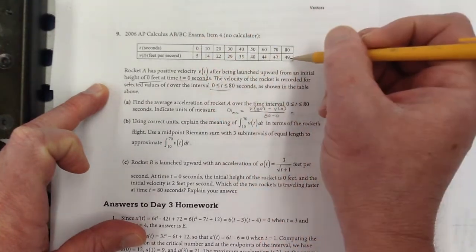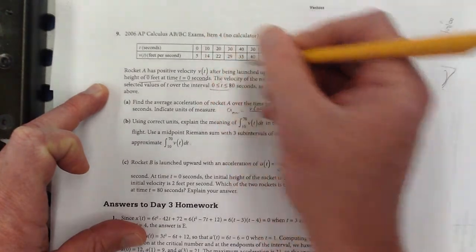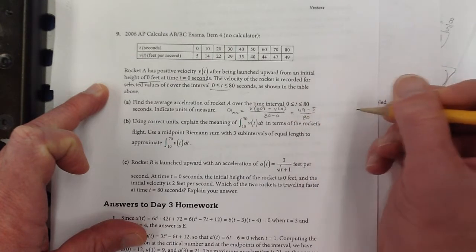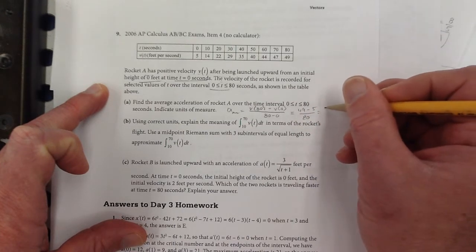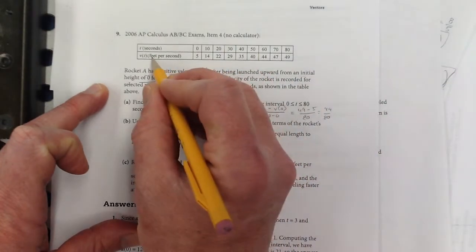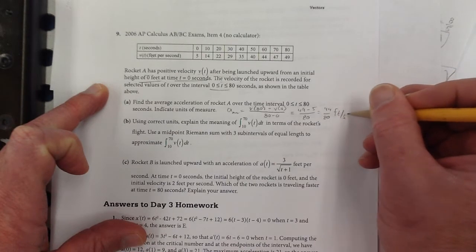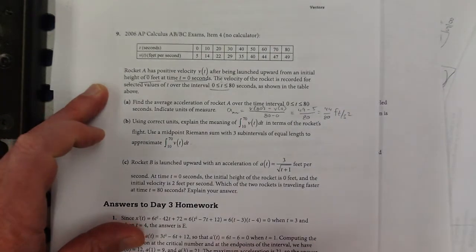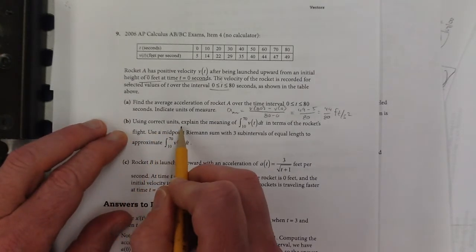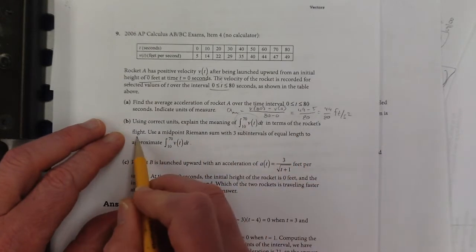So the velocity at 80 minus the velocity at 0 over 80, and that would be feet per second per second. All right. Using the correct units, explain the meaning of this in terms of the rocket's flight.